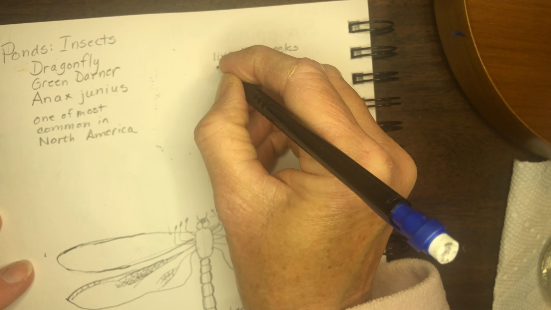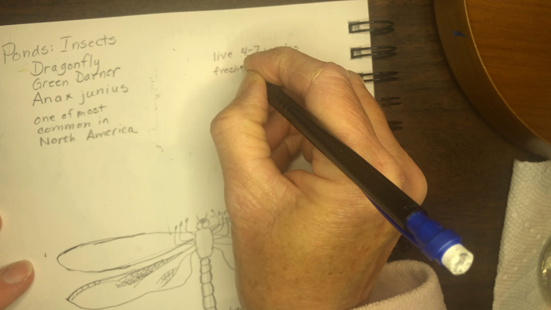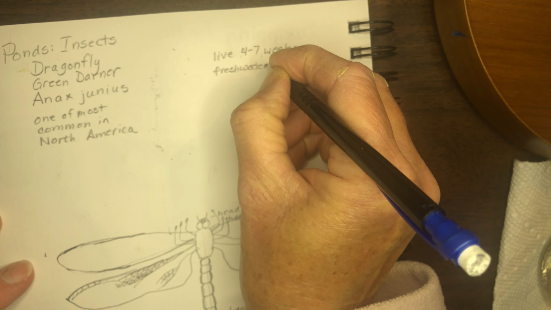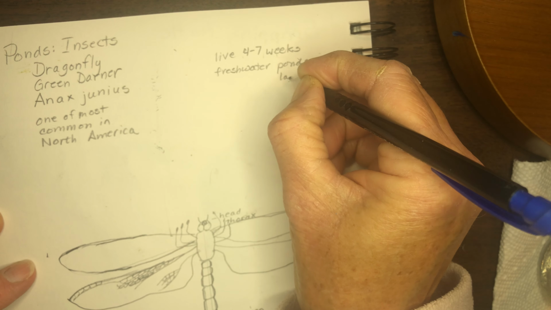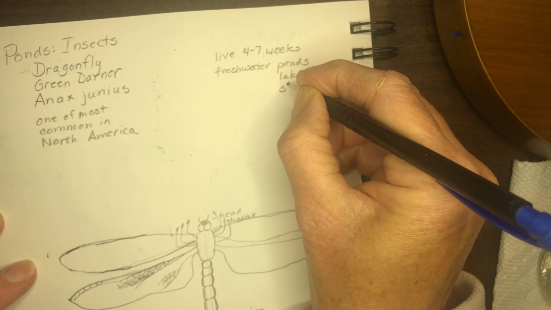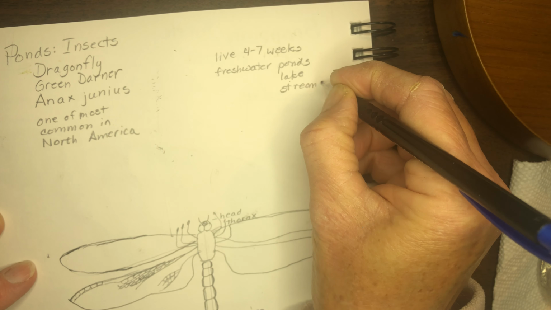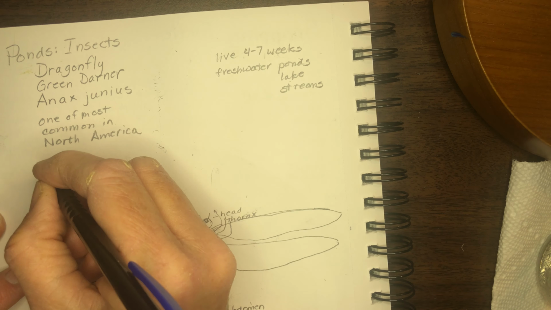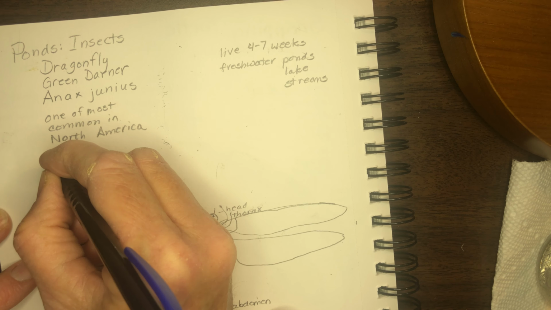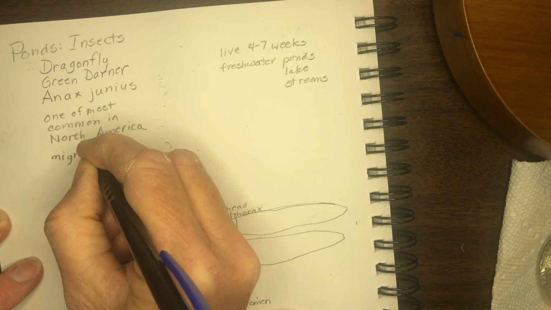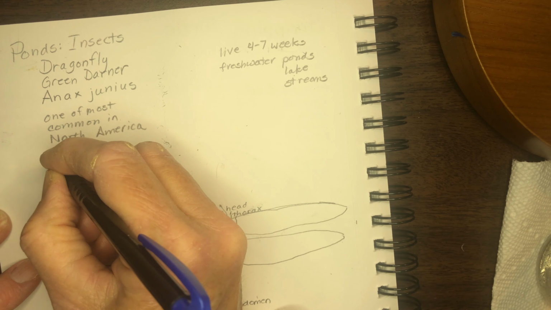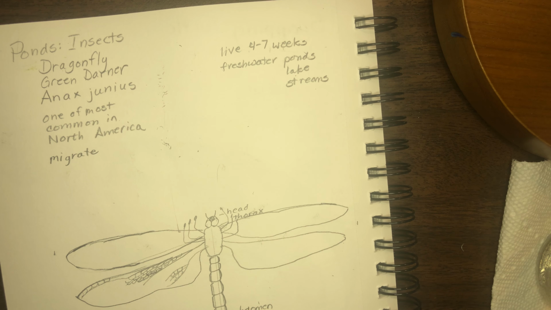They live in freshwater ponds, lakes, or slow-moving streams. They can migrate for like 900 miles anywhere between Canada and the Gulf of Mexico.